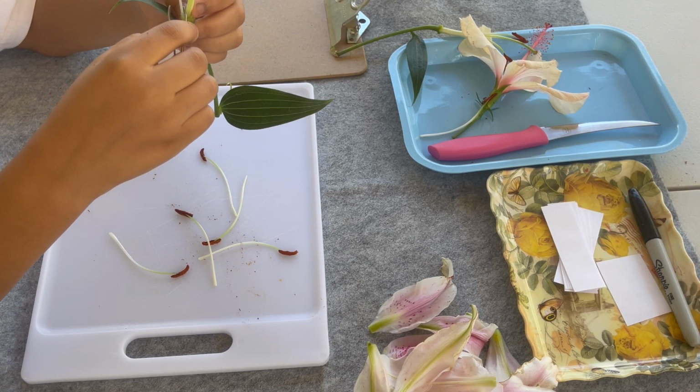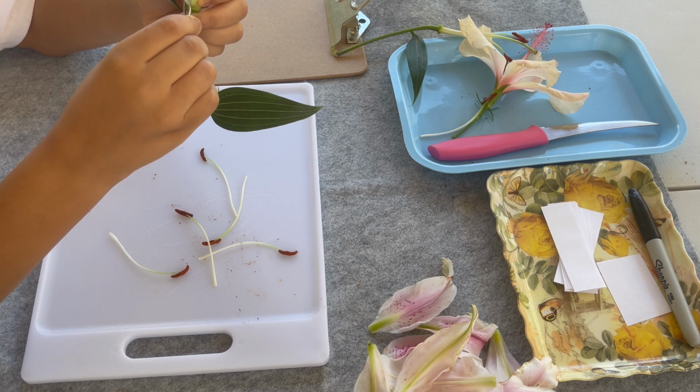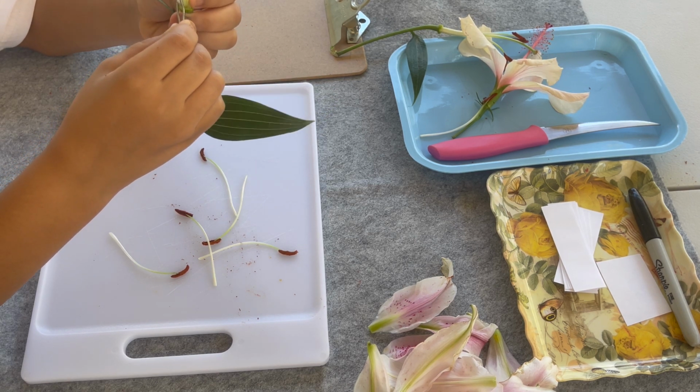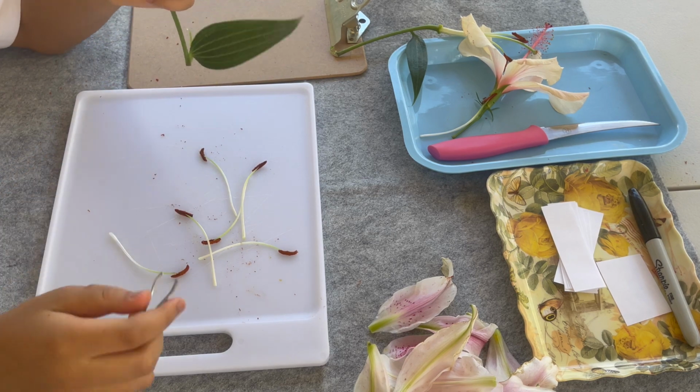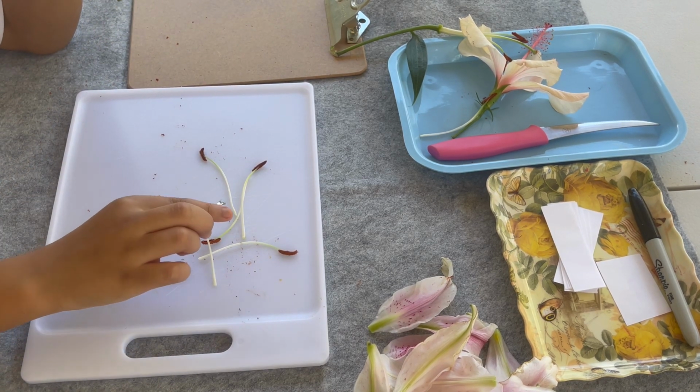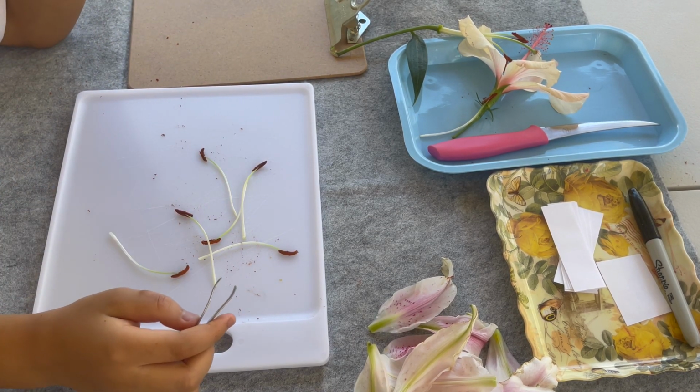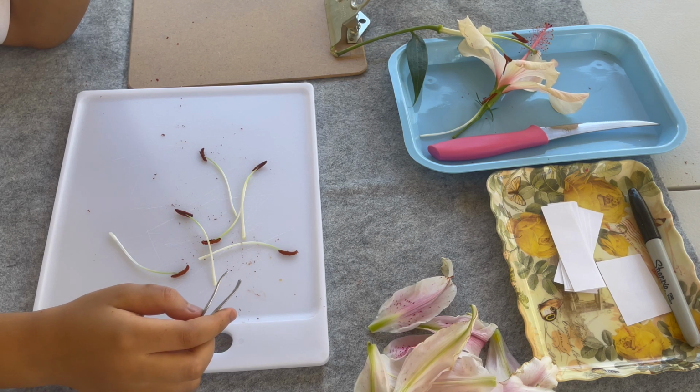And last one. Done. All right. 1, 2, 3, 4, 5, 6. Ooh, same number as the petals.